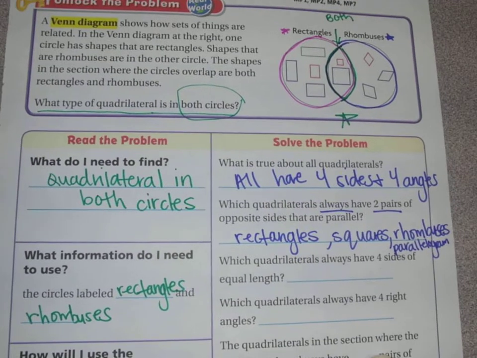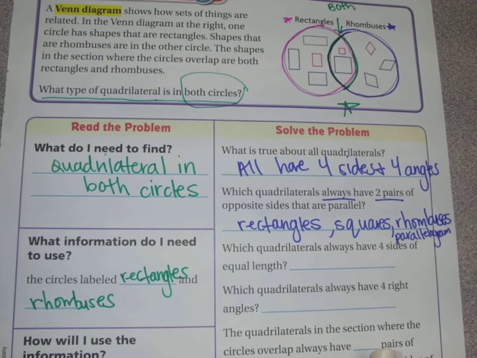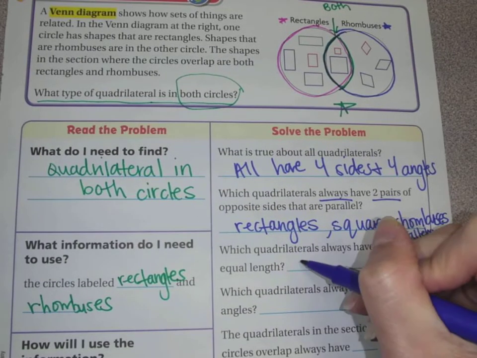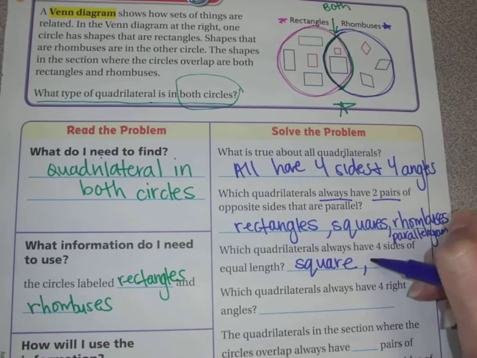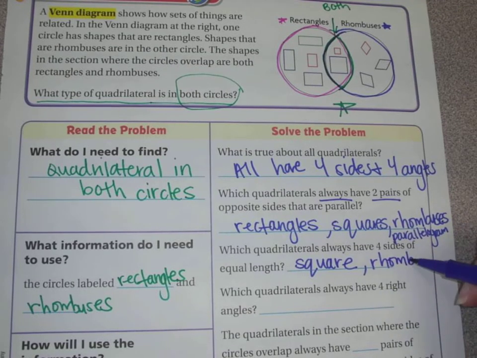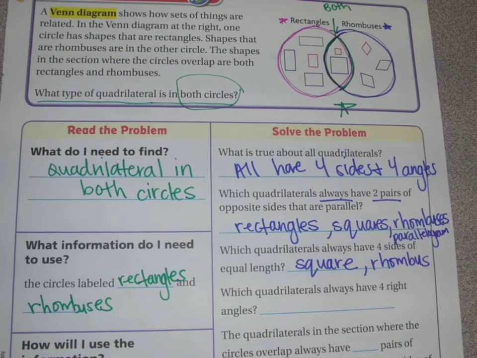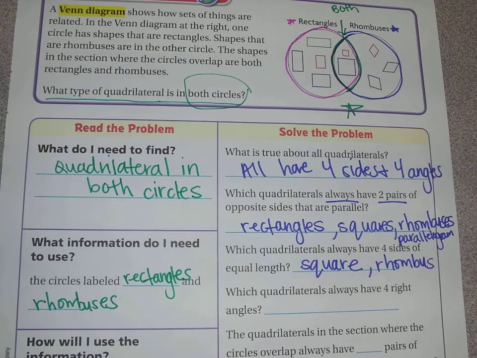Very good. Now, think, which quadrilaterals always have 4 sides of equal length? There are 2. Which quadrilateral has all 4 sides that are equal? That is correct. A square and a rhombus. Good, if you said those 2. A square and rhombus are the only quadrilaterals that have all 4 sides of equal length.